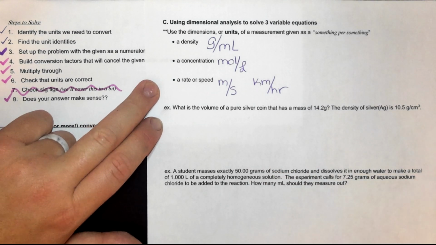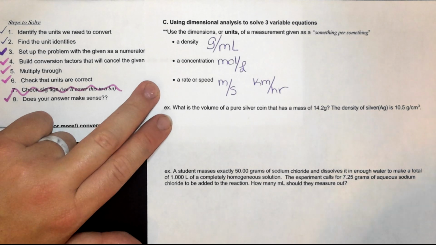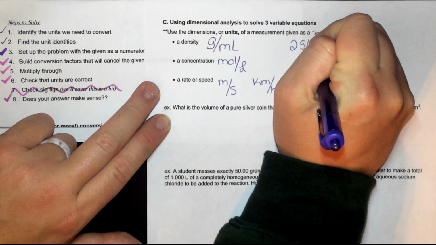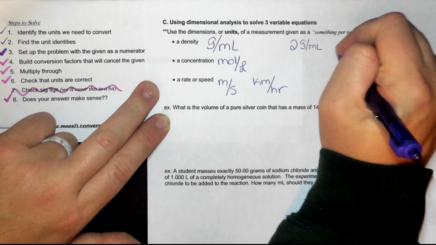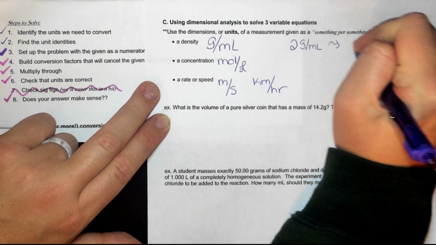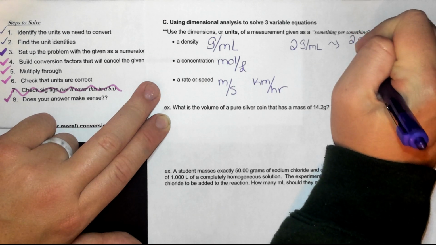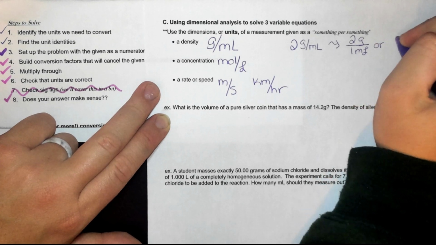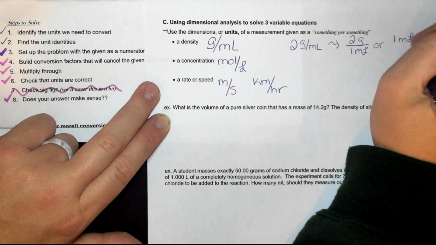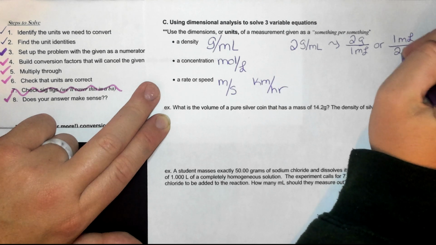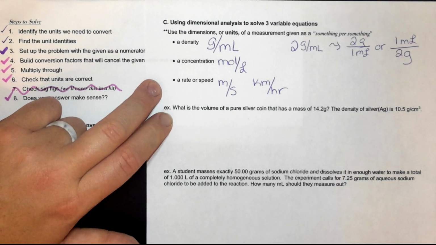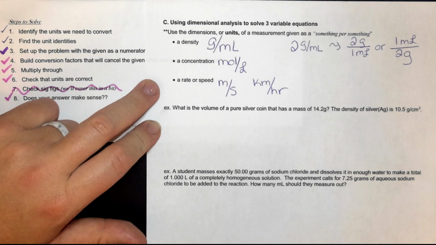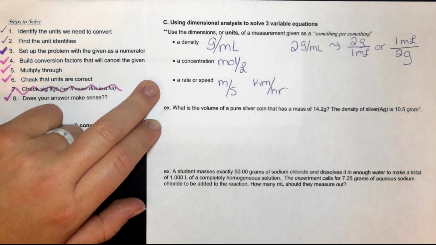So if I were to say, for example, something had a density of 2 grams per milliliter, that could become a conversion factor that is either 2 grams over 1 milliliter, or we could be using 1 milliliter over 2 grams. We're able to flip it based on our needs. So we're going to do a few different example problems that use these type of conversion factors.